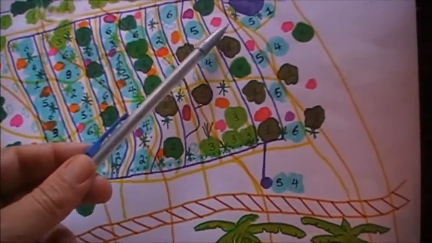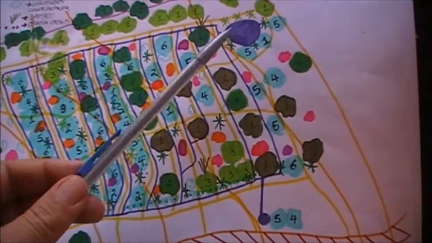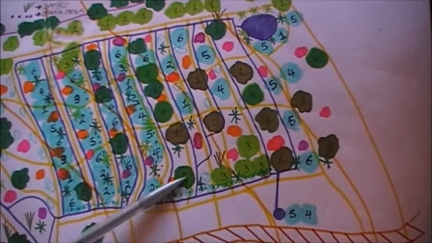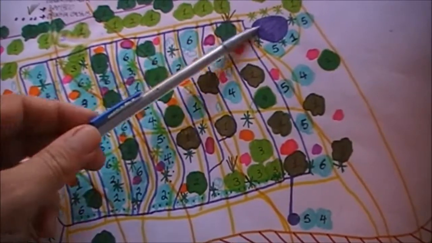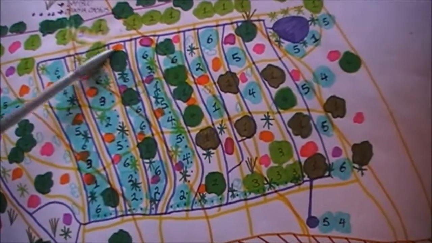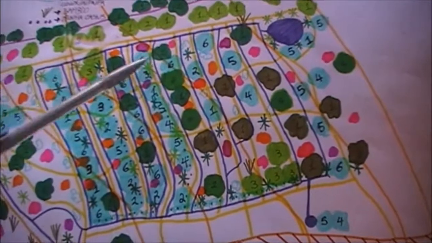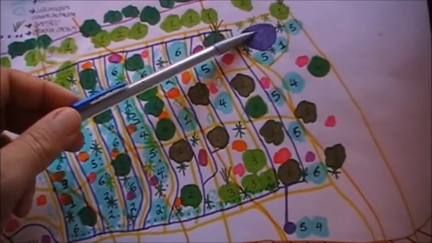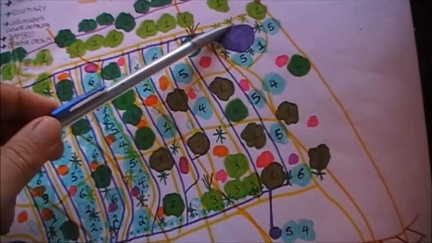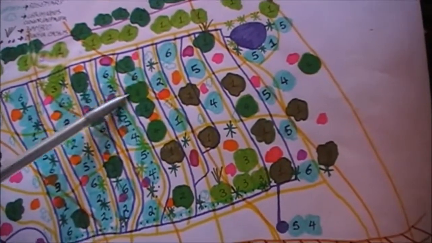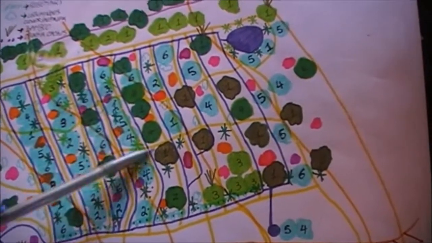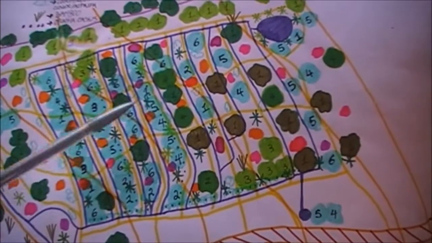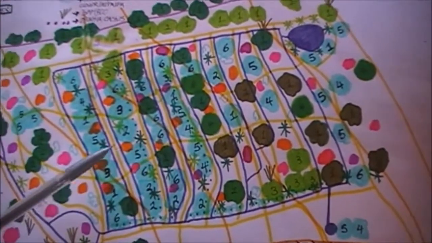Now I'm going to explain this lake here. It's the lake that captures all the overflow from the food forest. Everything goes down there. And at the same time, it's producing fertilizer that I can use to fertilize the trees in the food forest.